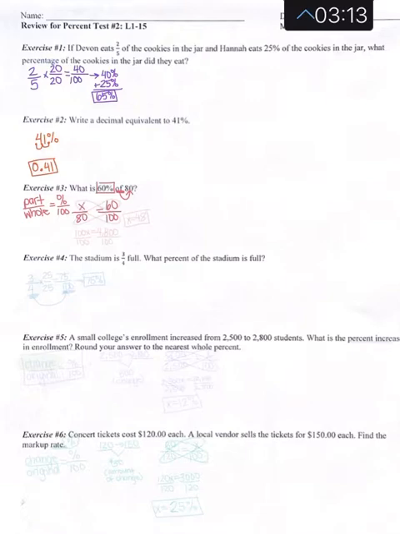And we're looking for the part. So to solve this, we're going to cross multiply. So 100 times x is 100x. 80 times 60 is 4,800. To get x by itself, we can divide both sides by 100. And that leaves us with x equals 48. So that missing amount is 48.